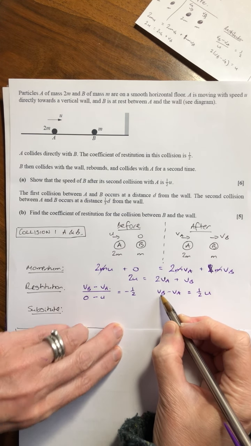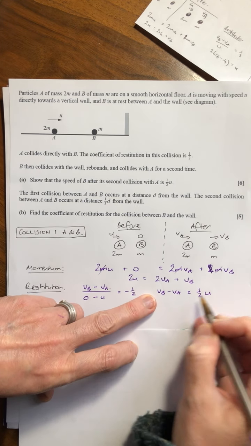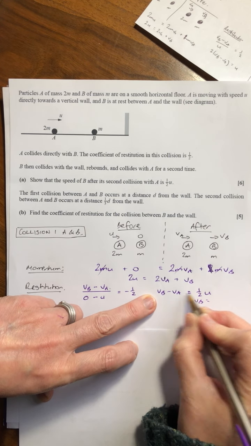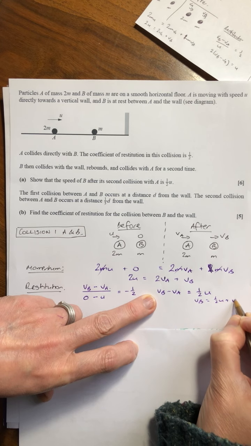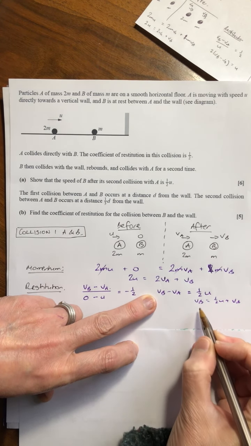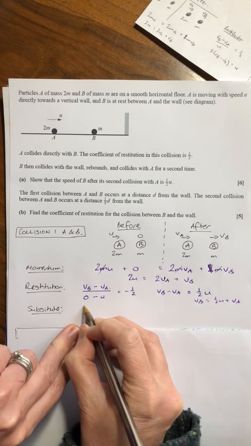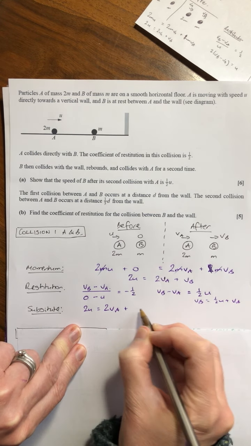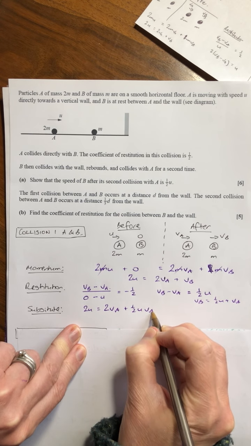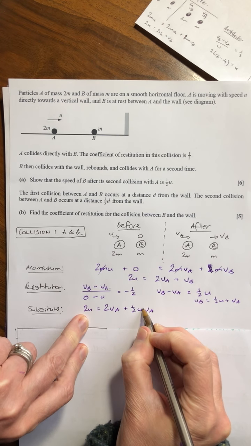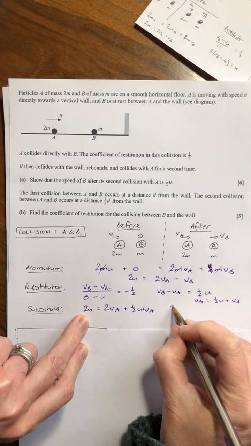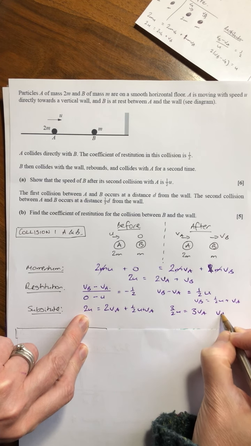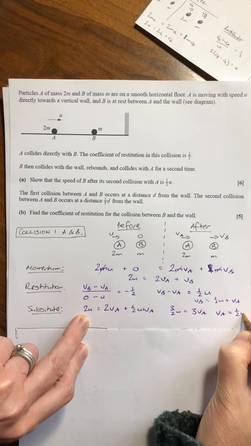So let's say that VB is equal to a half U plus VA. Pop that into there, and we get that 2U is equal to 2VA plus the VB, which is now equal to that. And that should be a plus, sorry. So we have 3 over 2 U is equal to 3VA. So the final velocity of A is equal to a half U.